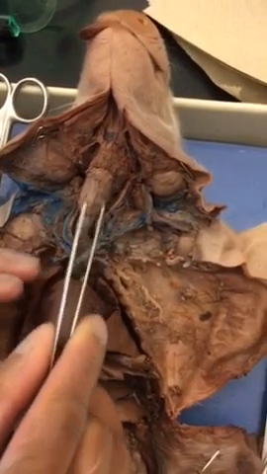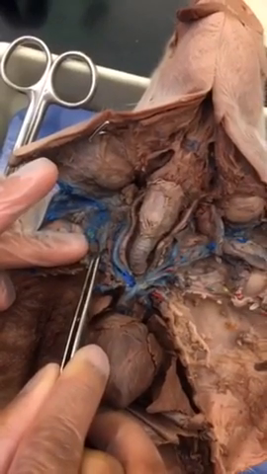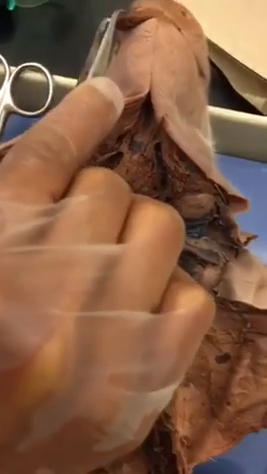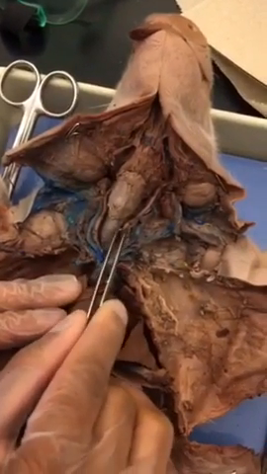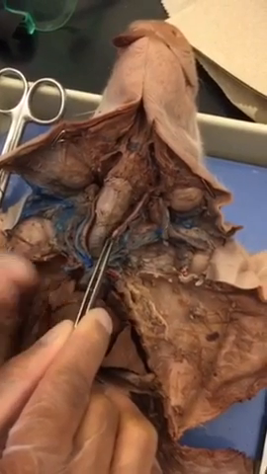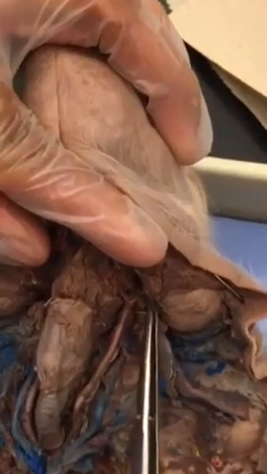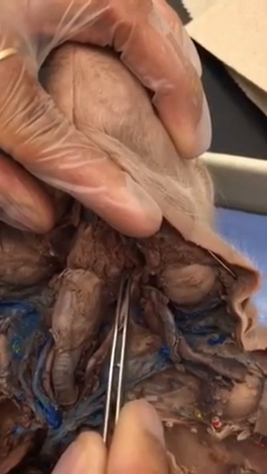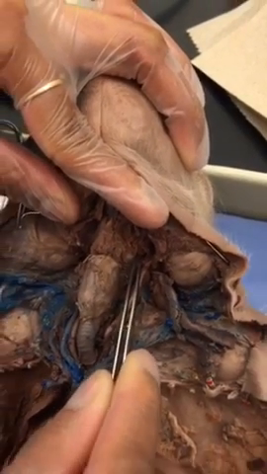So external jugular vein, internal jugular vein, tongue, common carotid arteries. Then they go into the internal carotid artery and the external carotid artery. Remember, in the arteries they are opposite. External and internal are opposite.